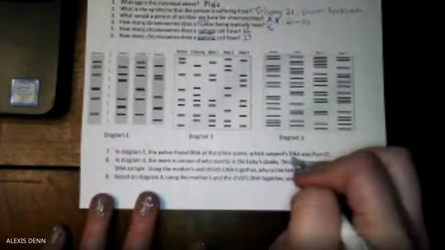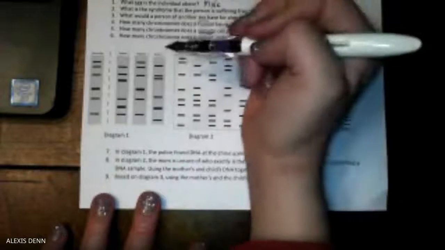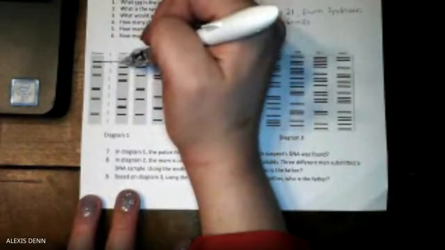So in example 1, question 7, the police found DNA at the crime scene. Which suspect's DNA was found? I like to draw lines across and see where everything overlaps.